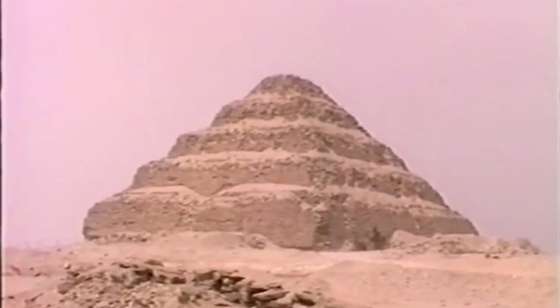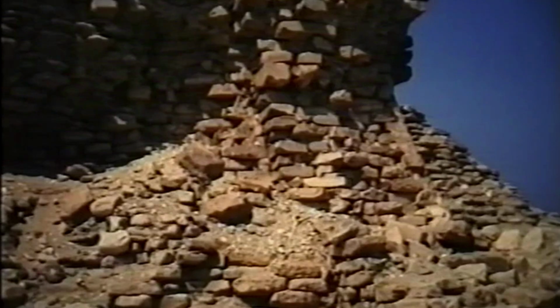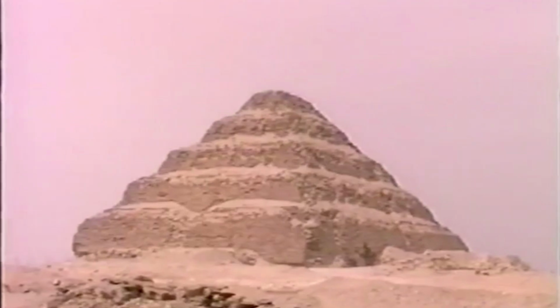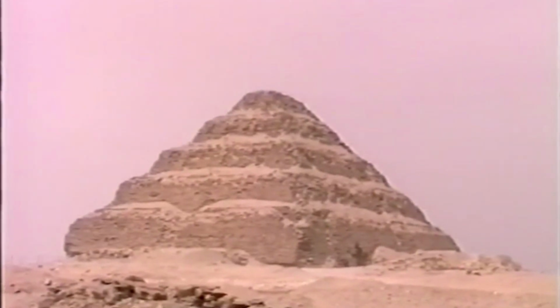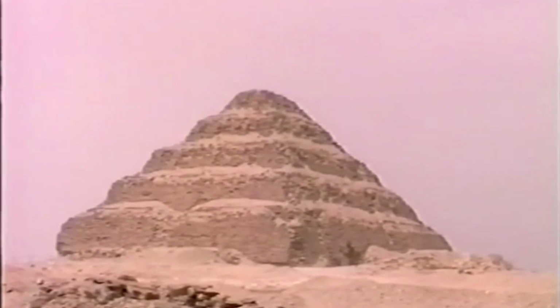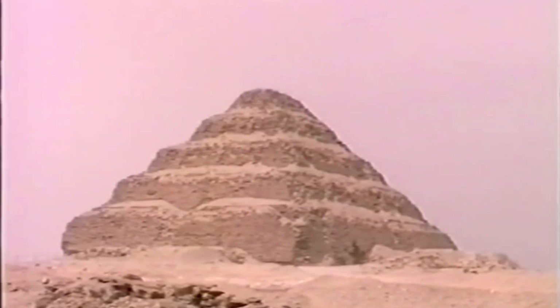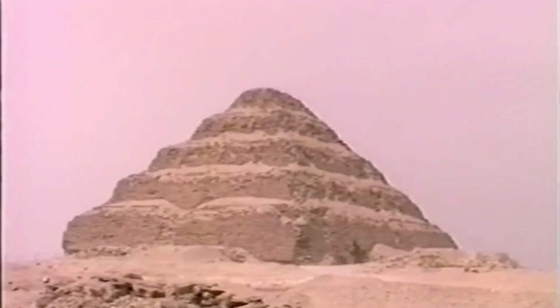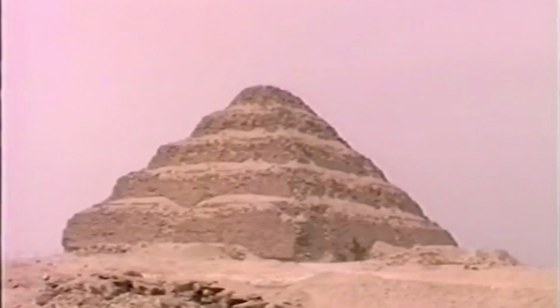And in the first place, instead of using mud bricks, as did the pharaohs of the 1st and 2nd dynasties, it is made of stone. Pretty rough stone, to be sure, but nevertheless it's made of stone. And secondly, we have here 6 stages altogether. First of all, it started off as a mastaba, and then 4 stages were placed on top of that. Then later on, 2 more stages, making 6 stages altogether.